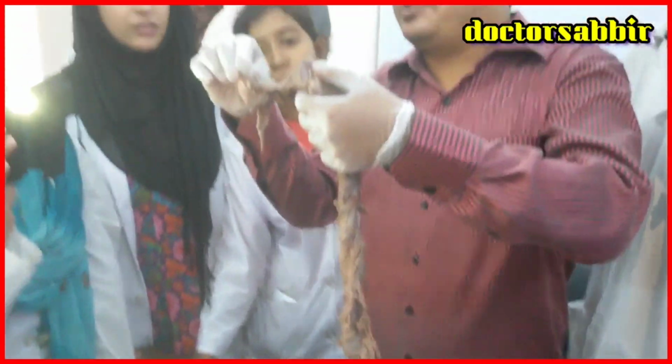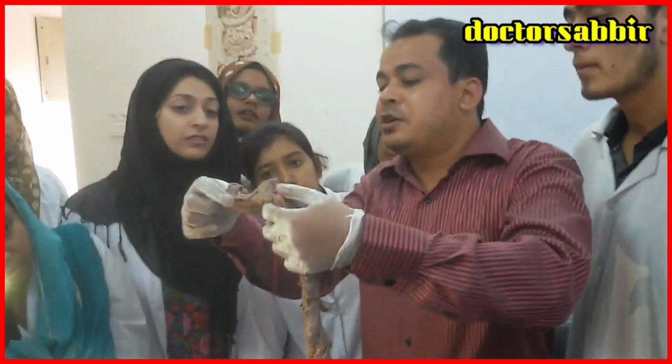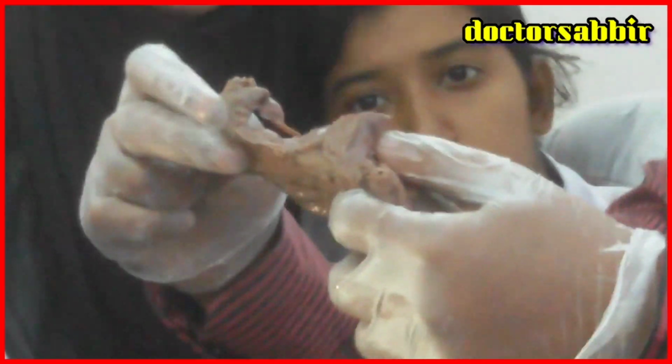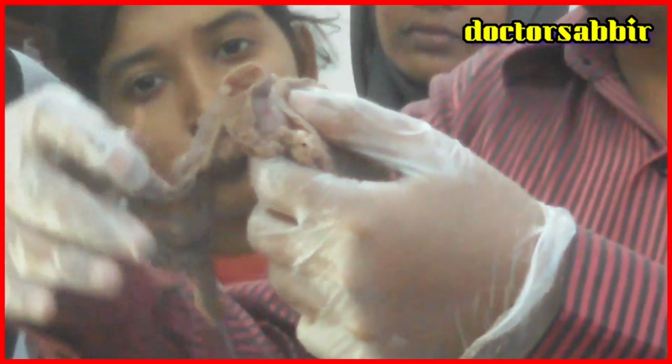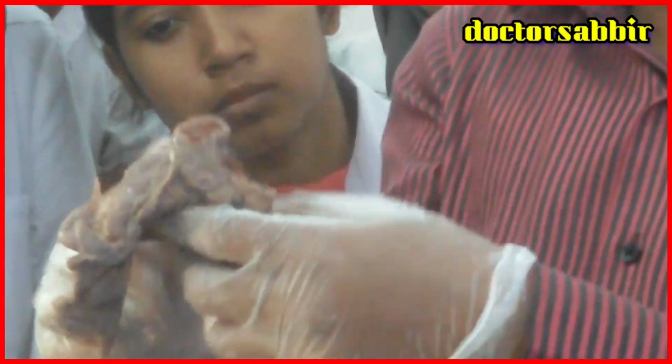This is the appendix, and the hanging portion of the appendix. This portion is the mesoappendix. You see, this is the mesoappendix. Here, and this is the terminal portion of the ileum. Appendix, mesoappendix. Clear?